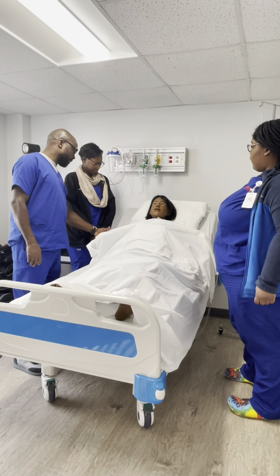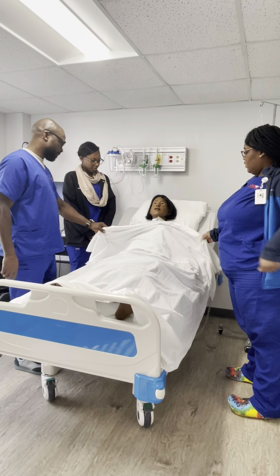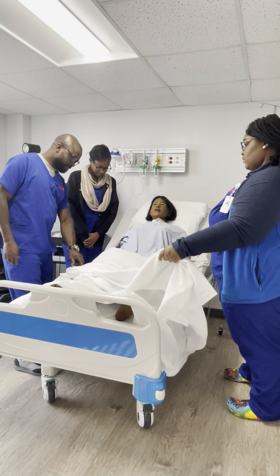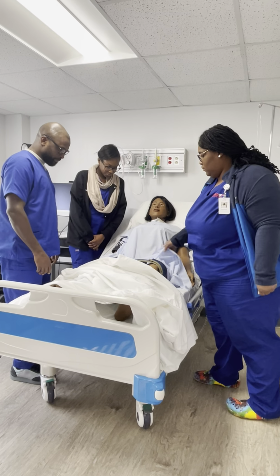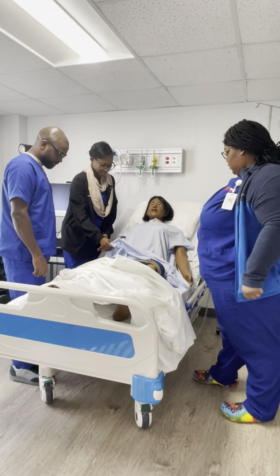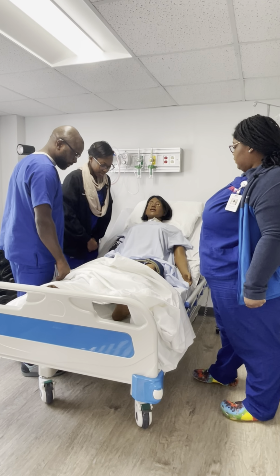Can we see the place for the surgery? Please don't touch it. It's so sore. We're going to be soft and gentle and careful. Alright, we're going to assess the skin.